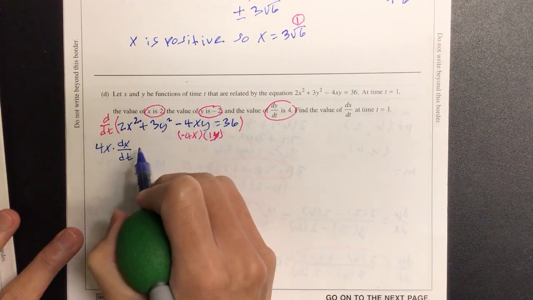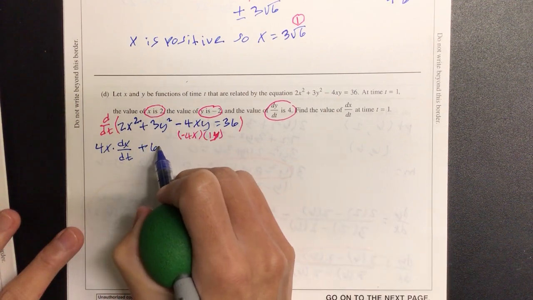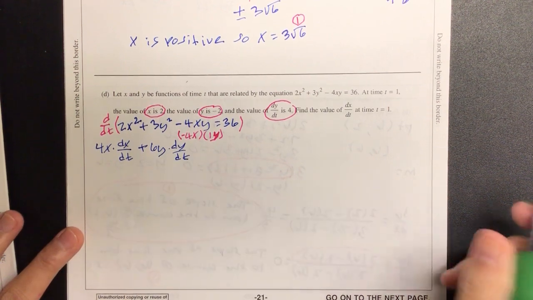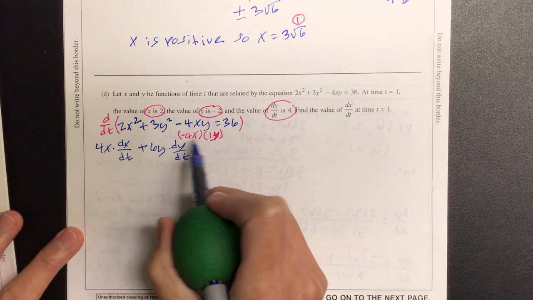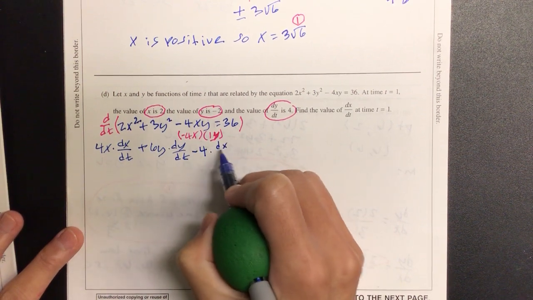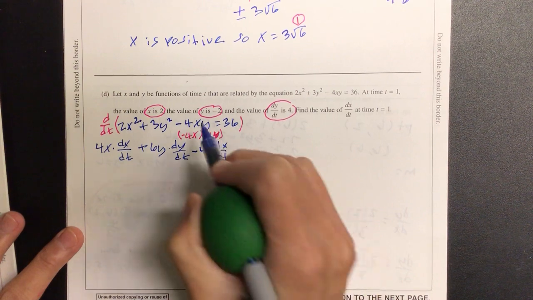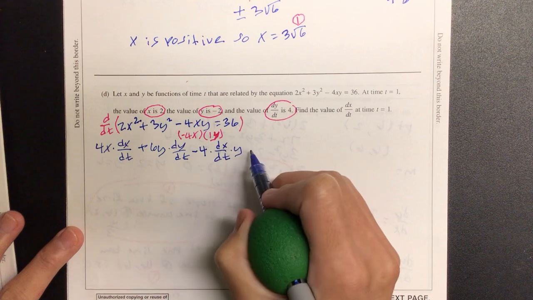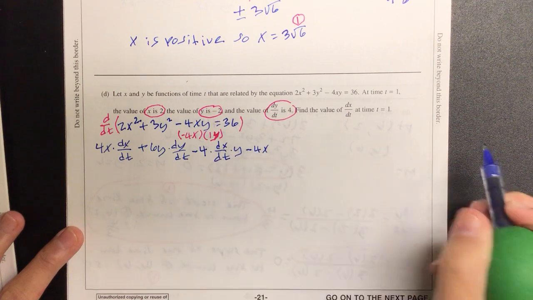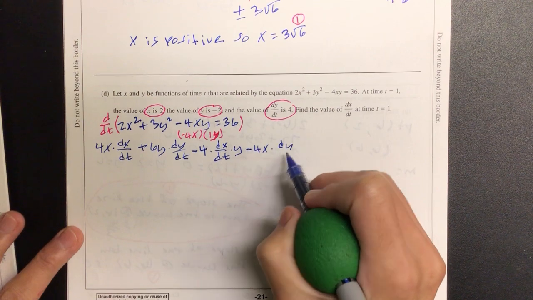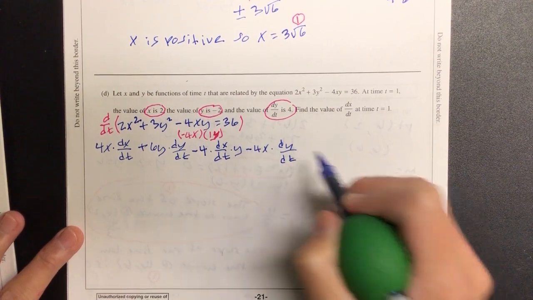What is the derivative of 3y squared? 6y, and then we need dy over dt. And then we have our product rule. We derive the first one, which is minus 4, and that's still dx over dt. And we keep the second piece, which is y. And then I keep the first piece, which is minus 4x. And when I derive the next piece, it is 1, but we also need dy over dt.